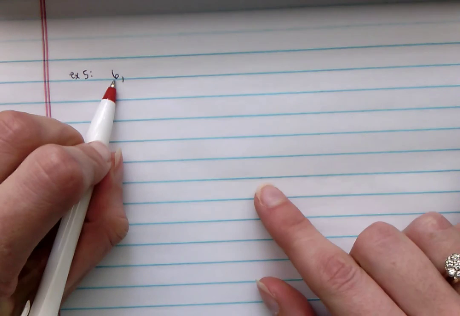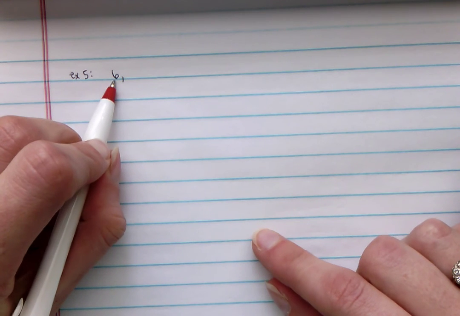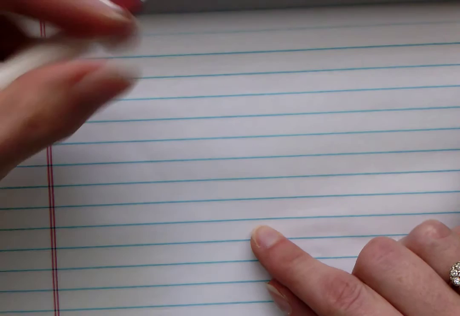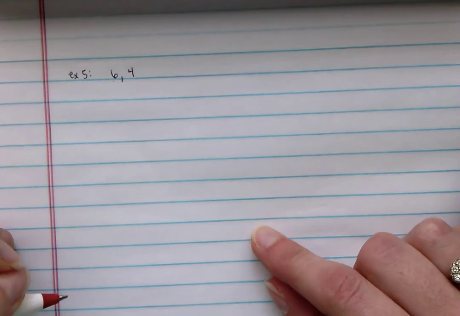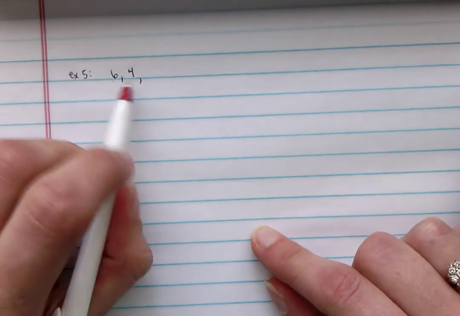So think about it, the first term is 6. It's dropped from a height of 6 feet. Then the next one is 2/3 of 6. It always rebounds 2/3 of the height. So then what's 2/3 of 6? Well, 1/3 of 6 is 2, and then 2/3 would be 4. And then you would try to find the next one.